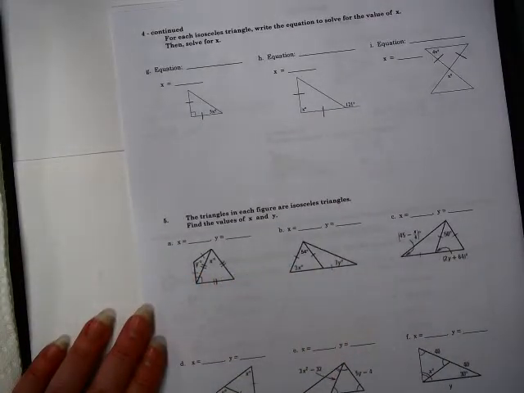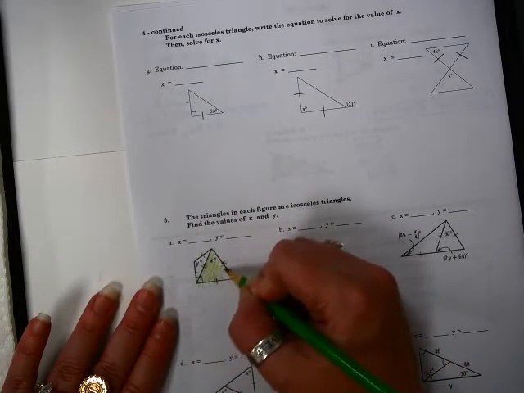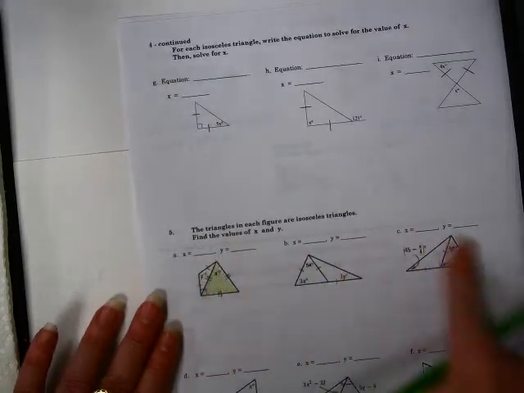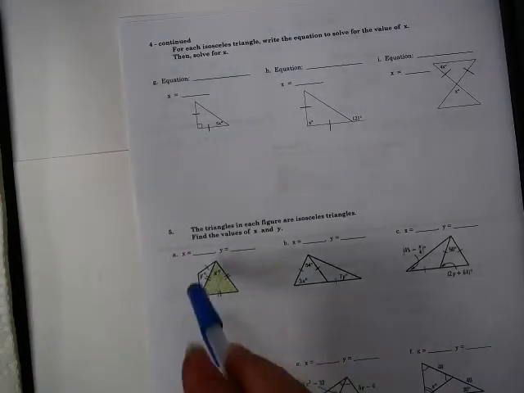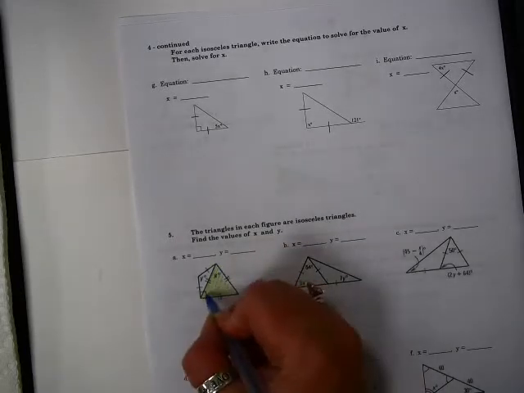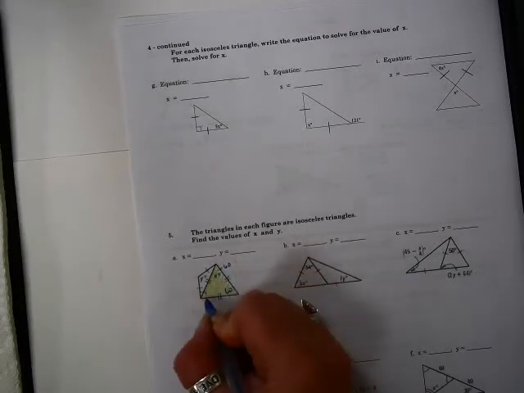And there's a couple more up here. Alright, so here's the last section. This section is just finding x and y. We start off here with an equilateral triangle. And we found out from an earlier example that when we have an equilateral triangle, all the angles are equal, and because they're all equal, we know that each one of them is 60 degrees. So that's 60, this is going to be 60, and this is going to be 60.